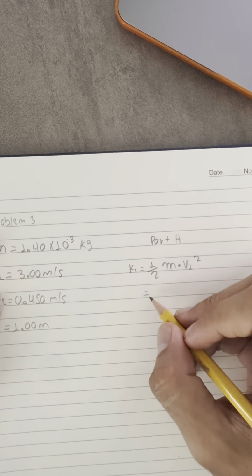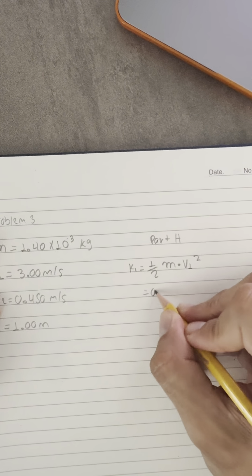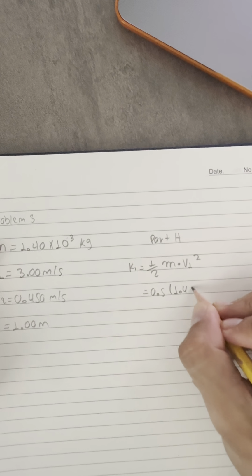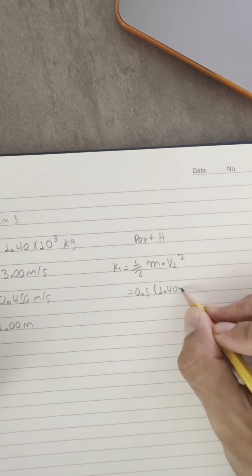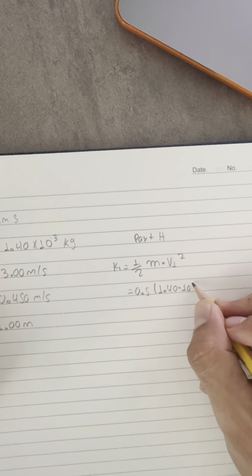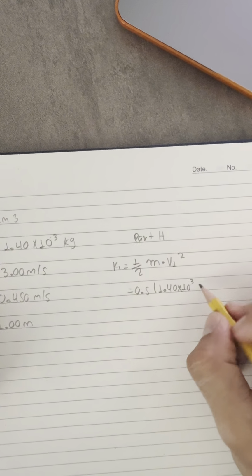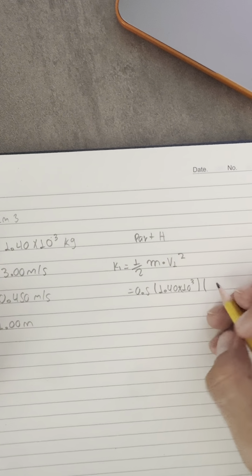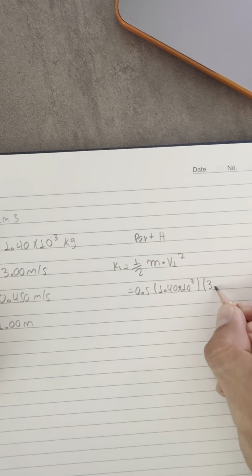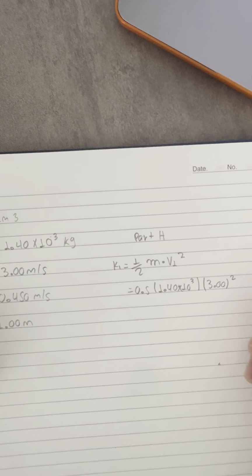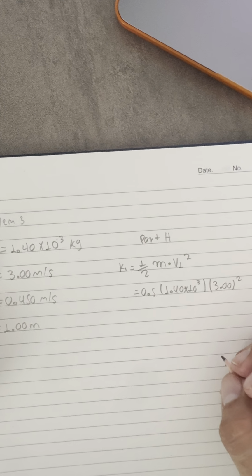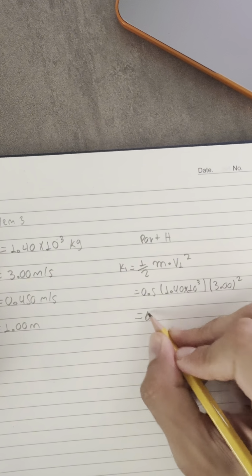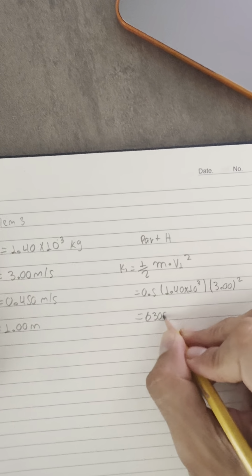And this is going to be equal to 0.5 times 140 times 10 to the power of 2 times our first velocity to the power of 2, and the result of this operation is going to be equal to 6,300 joules.